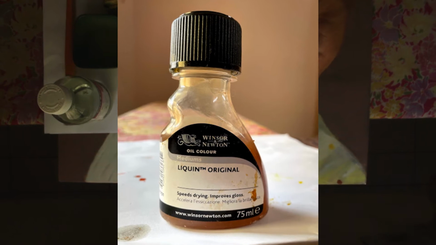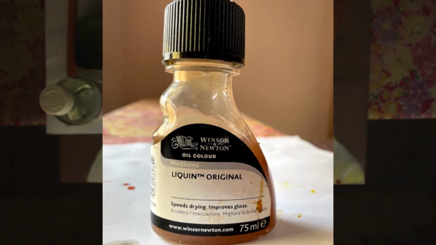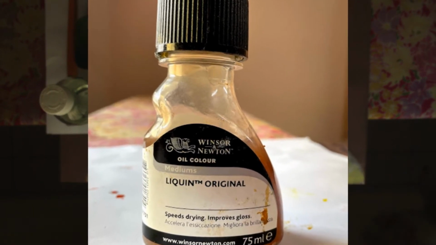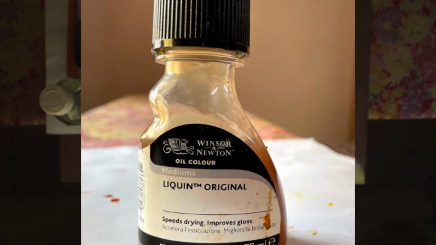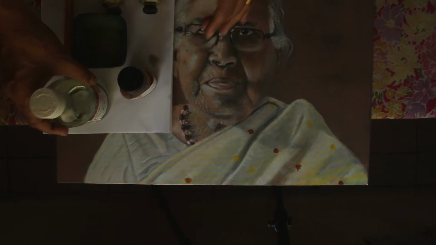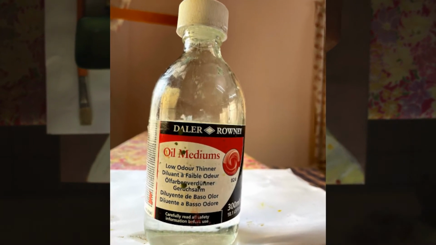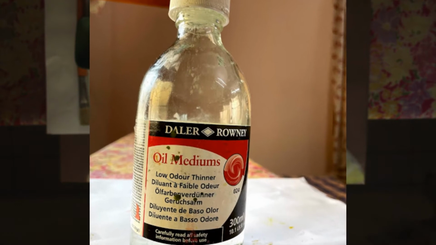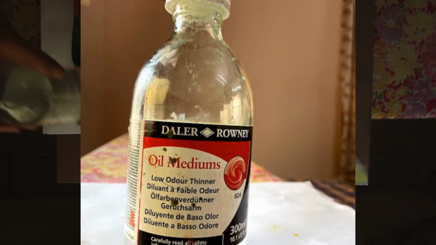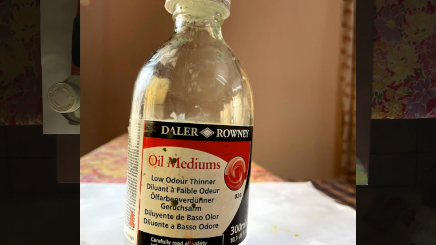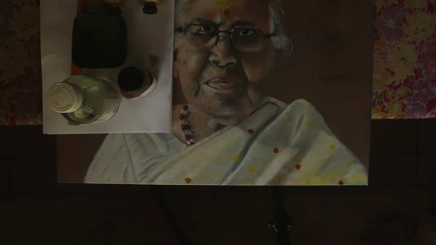This is generally the medium that we use for glazing. This is from Winsor & Newton. I'm going to dilute this with a bit of odorless turp. Generally, this is the one that I'm going to use, and this is generally to reduce the thickness of the liquid appropriately, to make it the right consistency while I apply this. This is the brush I'm going to use, generally the flat brush.